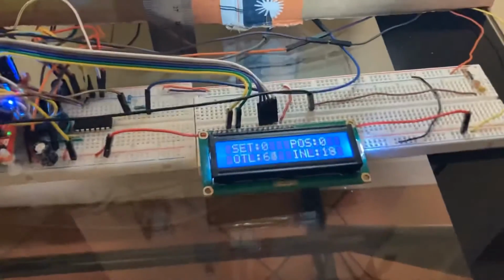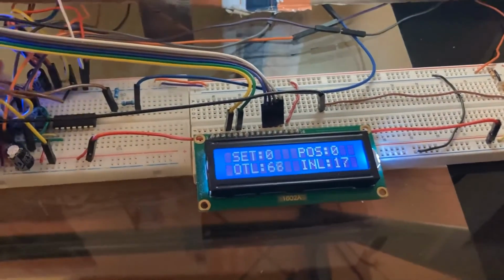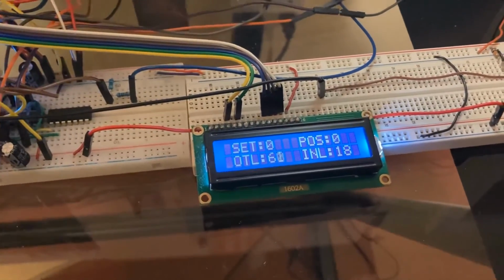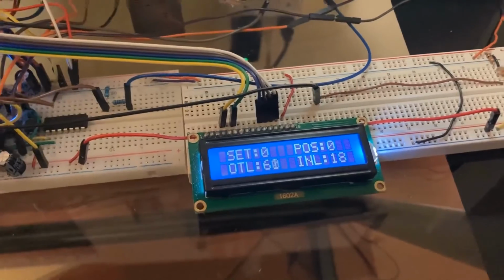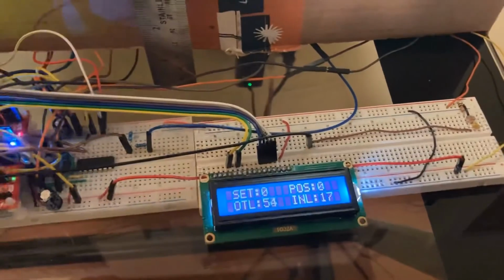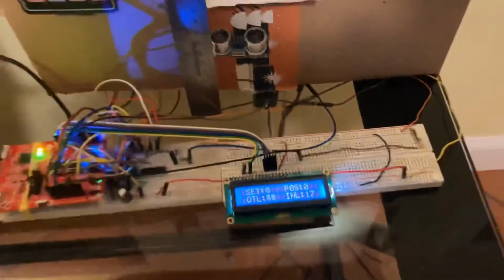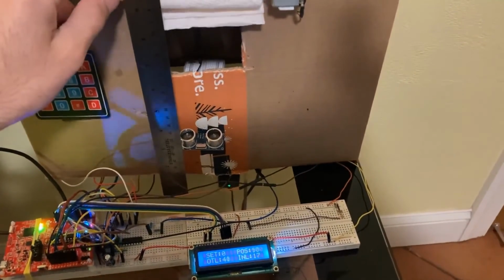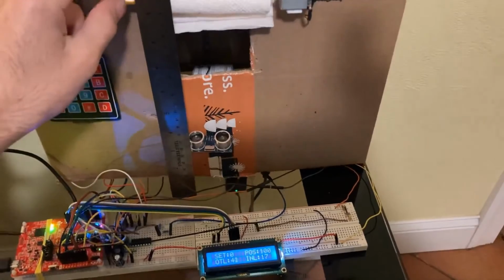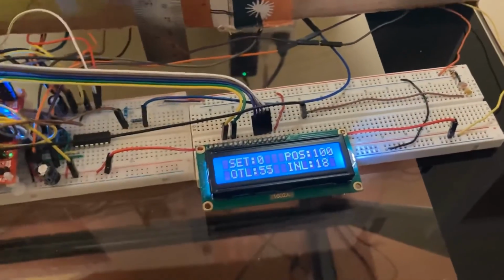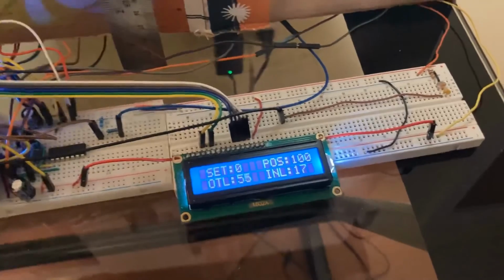And on the LCD, we have 4 pieces of information being displayed. On the top left is the setting that the system is operating in. It can be in either setting 1, 2, or 3, except for in the beginning when none of the buttons have been pressed, it's just at 0. And then to the right is the position of the blind. 0 means that it's completely closed, and then as it rolls up, the number goes up until it gets to 100, which means that it's completely open. And then OTL stands for outside light, which represents how strong the light is outside the house, and INL is how strong the light is inside the house.